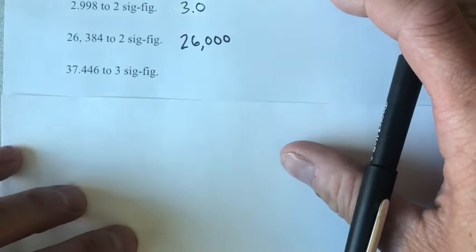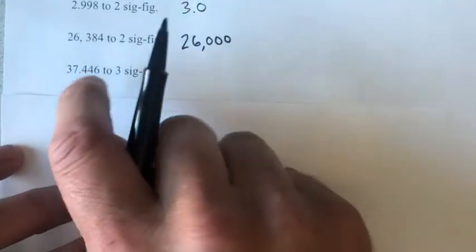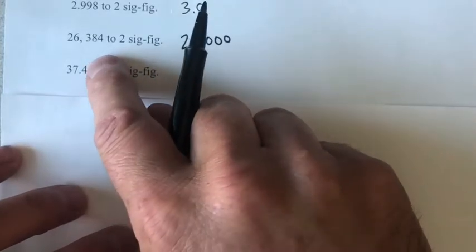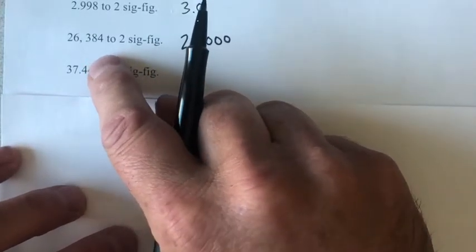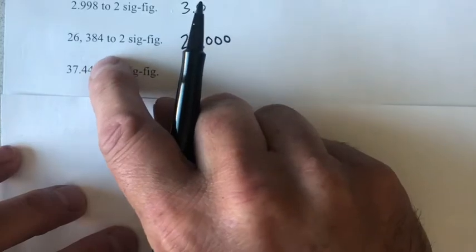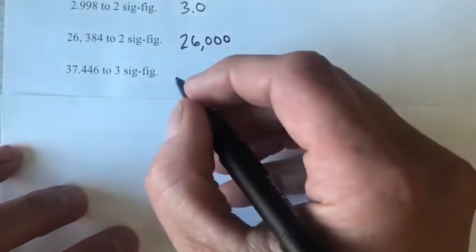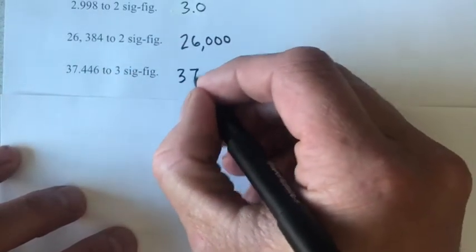All right. Here we go, 37.446. We want to report that with three significant figures. So there's our three significant figures, right? 37.4. We just have to see how that fourth number affects the third. And the 4 is not enough to bring that 4 up to a 5, so this is 37.4.